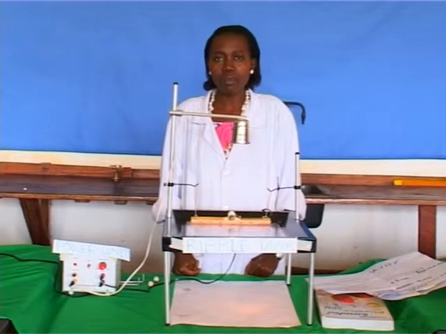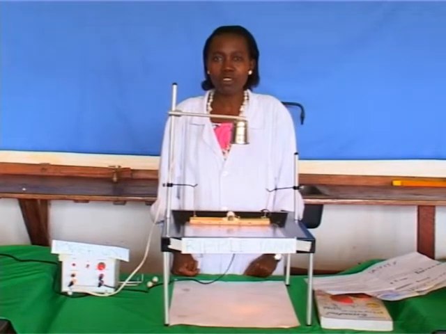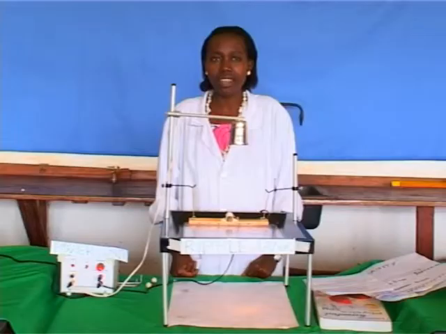Therefore, a ripple tank can be used to demonstrate the wave properties such as reflection, refraction, diffraction, and interference. Now, what are the benefits of studying wave properties in our daily life?